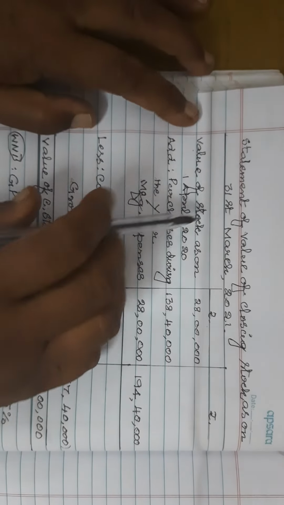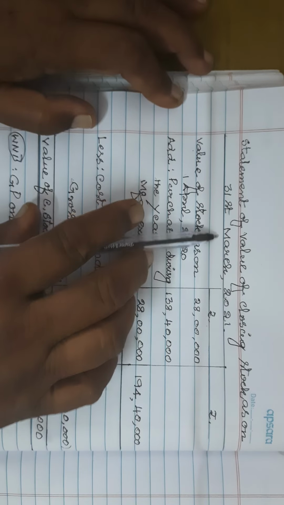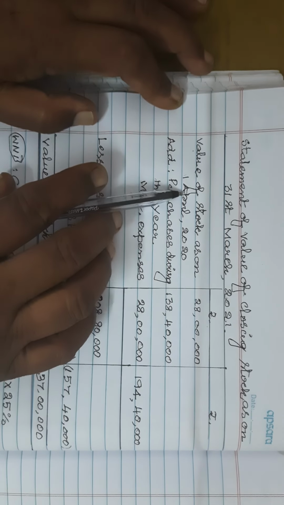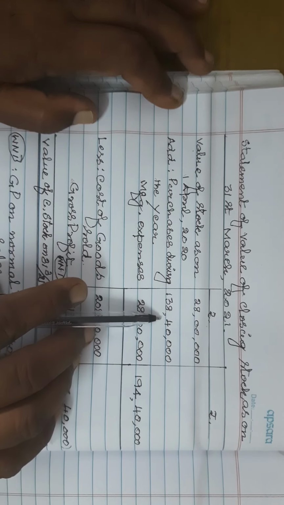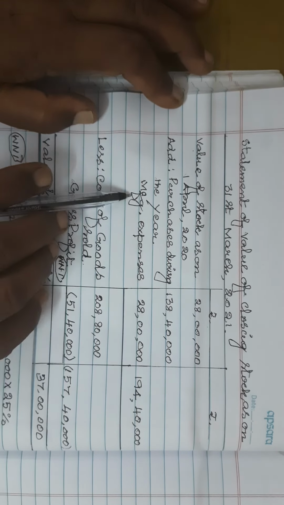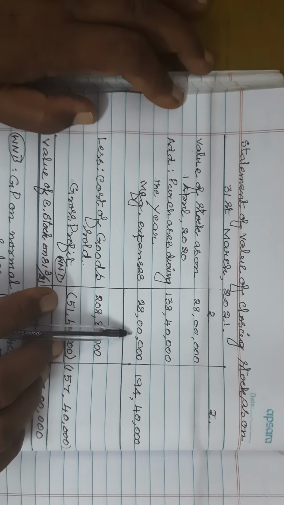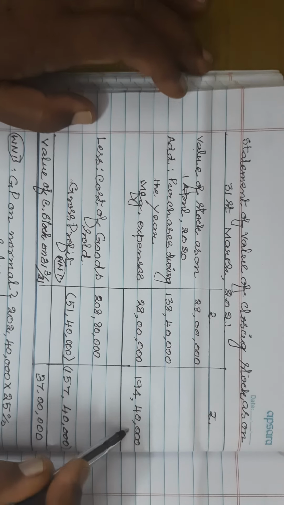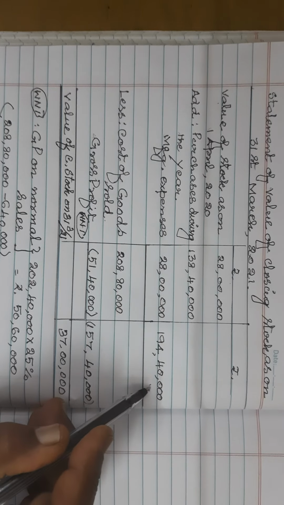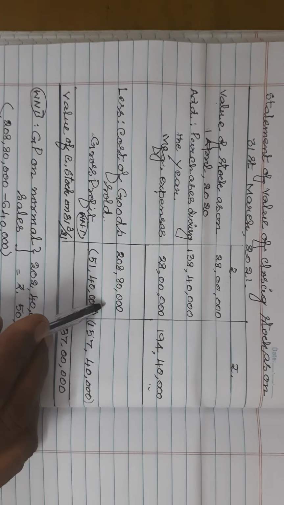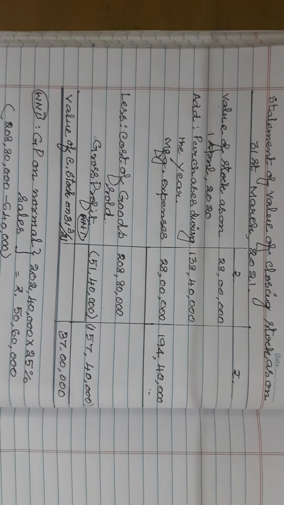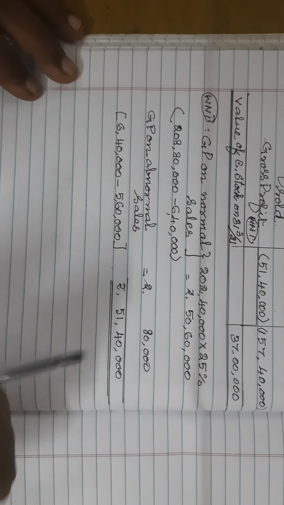Okay, so the statement of value of closing stock as on 31st March is, value of opening stock is 28 lakh and we are adding the purchases and we are adding the manufacturing expenses. As I have already told you, the total cost of the goods available for sale is 1,94,40,000. From this, the cost of the goods sold. I have brought here the working note.